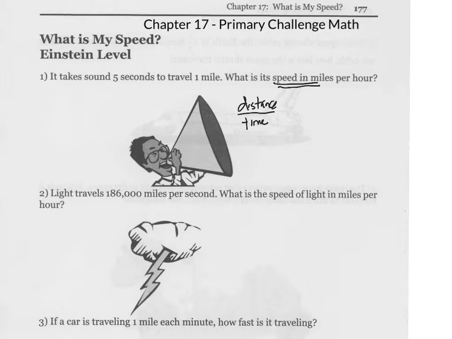So we're going to have 1 mile in 5 seconds is going to be how much in 1 hour? What we want to think about is, well, 1 hour is what? It's 60 minutes times 60 seconds. So altogether it's 3,600 seconds.